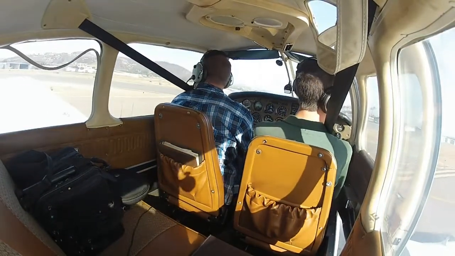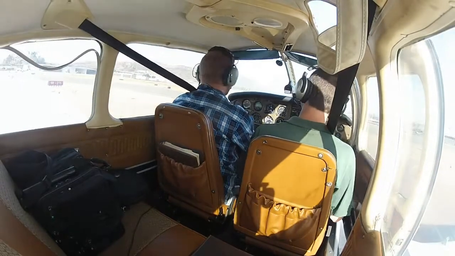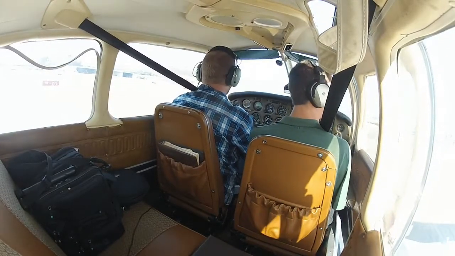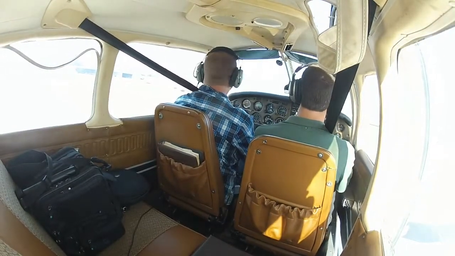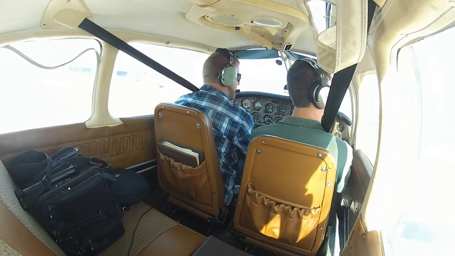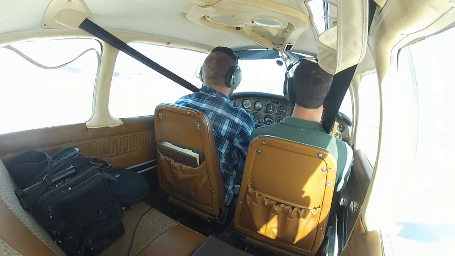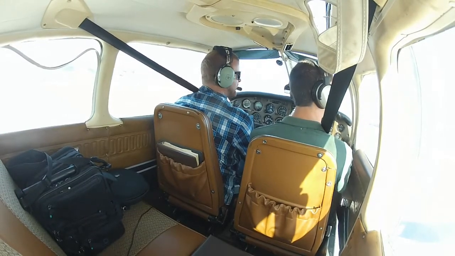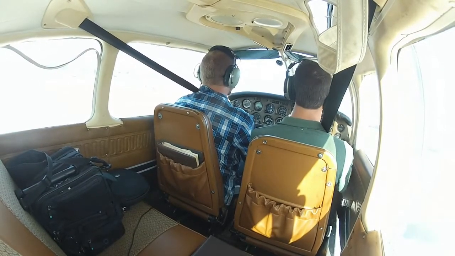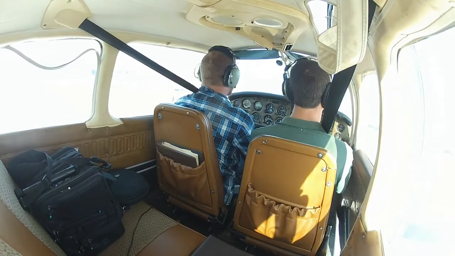Gillespie ground, this is Cherokee 82 uniform, off the left at Delta 3, taxi USA. Cherokee 82 uniform, Gillespie ground, Golden State, taxi via Delta Bravo, cross runway 35. Delta Bravo, Golden State, 82 uniform.